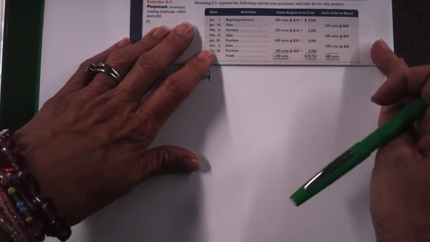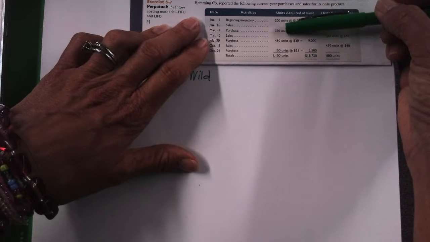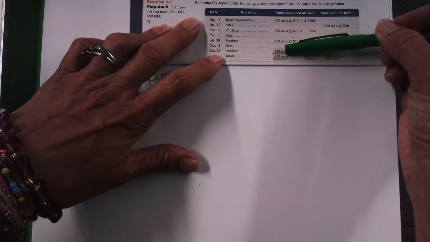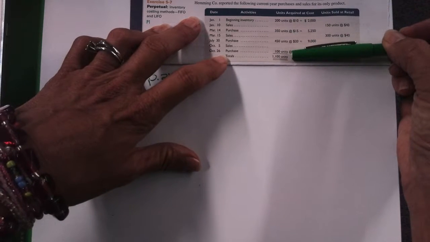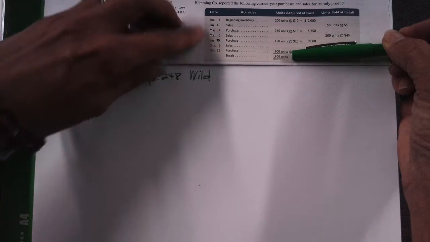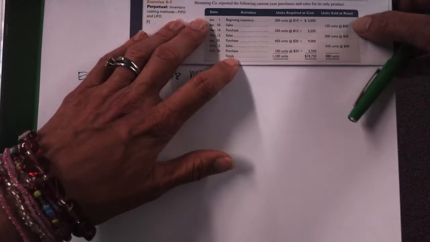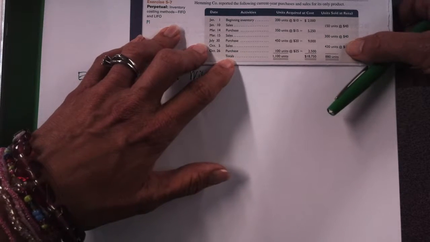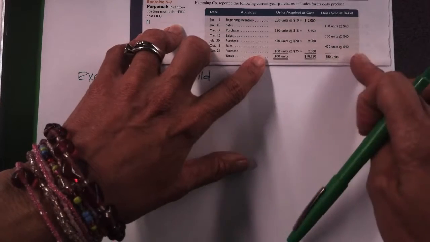Same situation. We've got a beginning inventory of 200 units. We made a purchase of 350, a purchase of 450, and a purchase of 100. So that gave us 1,100 units total that we could have sold this period. Okay, this year actually, January, March, and October. Then, when I look over here on what was sold, we sold 150 units, then we sold 300 units, then we sold 430 units. So we sold 880 units total.